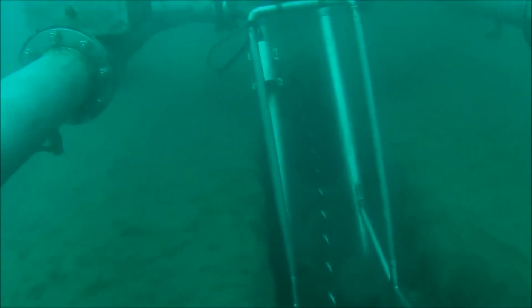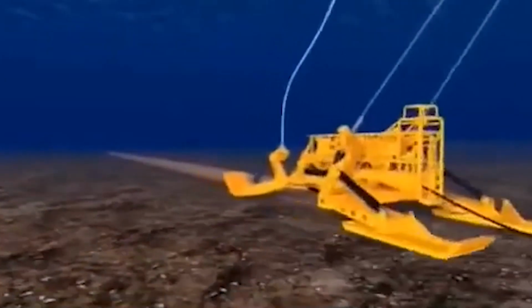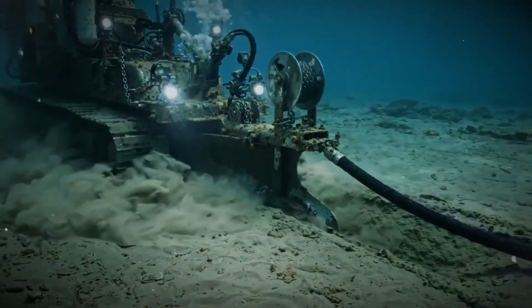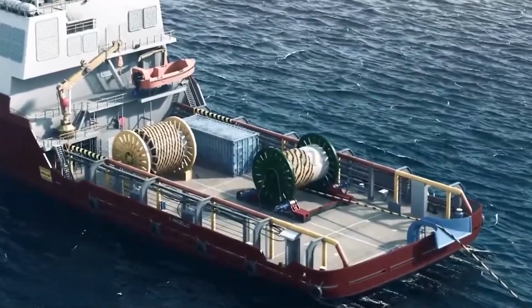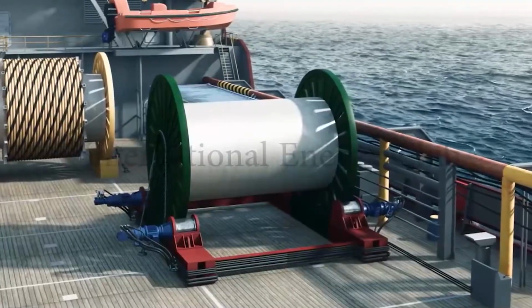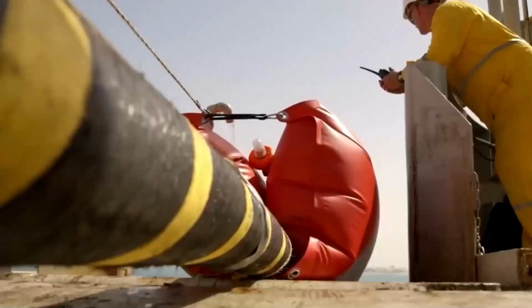Unmanned underwater vehicles, UAVs, accompany the operation and transmit real-time images and data. Their cameras, sonar, and sensors allow for verification of the cable's position, burial depth, and ground conditions. If a rock, unexpected slope, or poorly formed trench appears, operators can adjust the vessel's speed, modify the tension, or correct the procedure. Landing on shore is a separate operation.